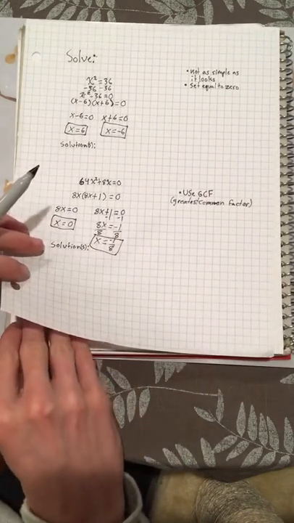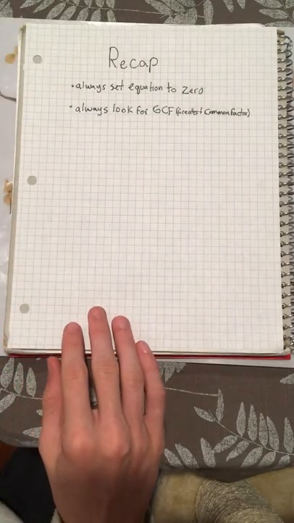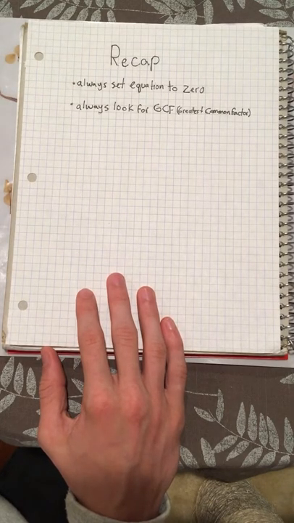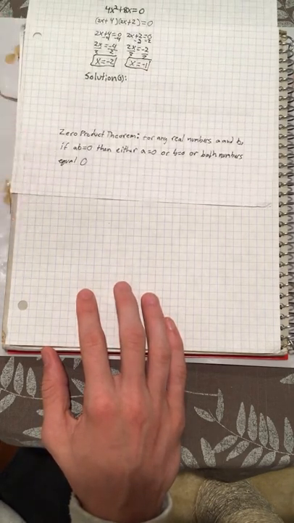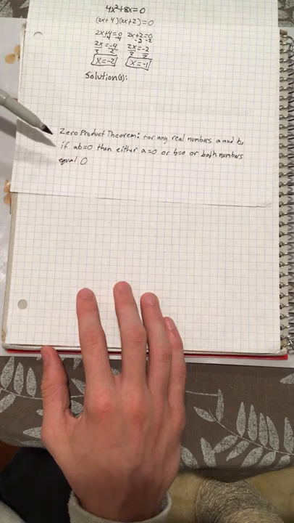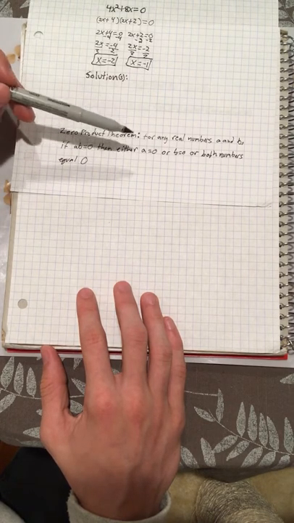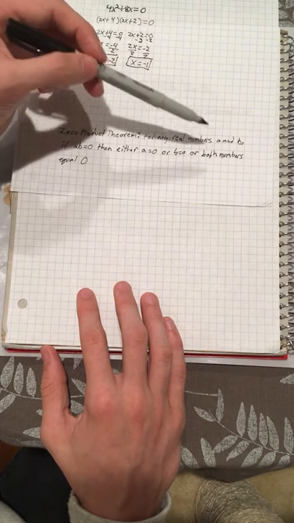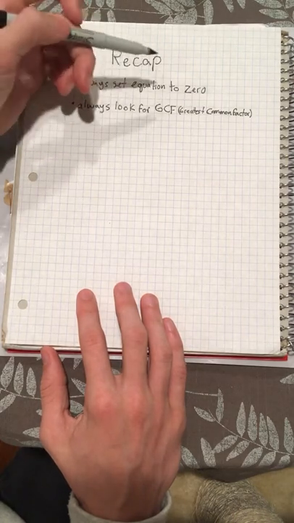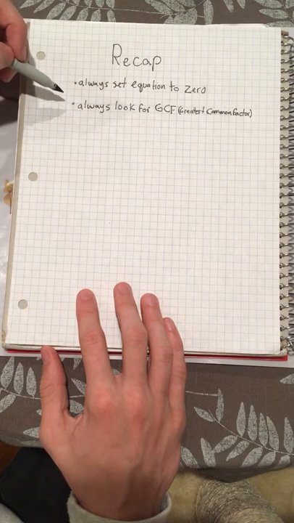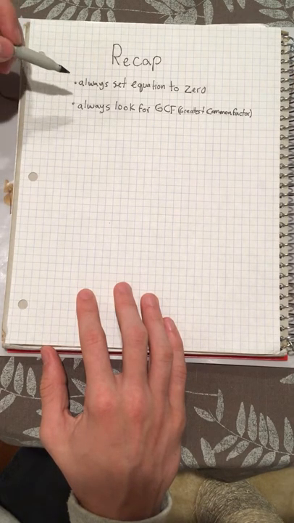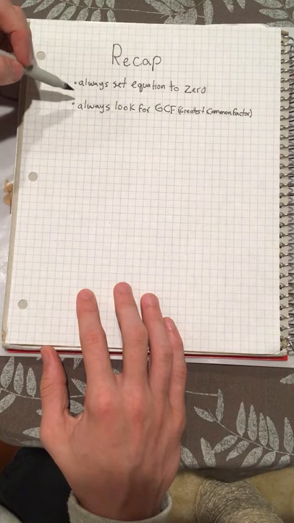So to go ahead and recap the most important parts, you just always need to set your equation to 0, and we learned that here in the zero product theorem. For any real numbers, a and b, if a times b equals 0, then either a equals 0 or b equals 0, or both numbers equal 0. So you have to have your equation set to 0. And you always need to look for a GCF, because that makes the problem 100 times simpler if you can pull that number out.